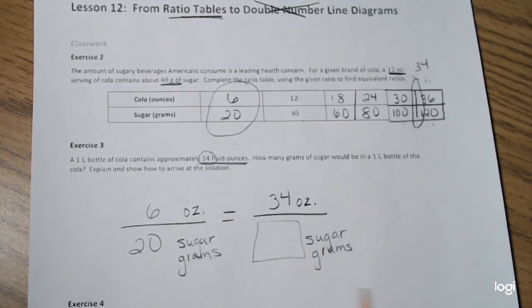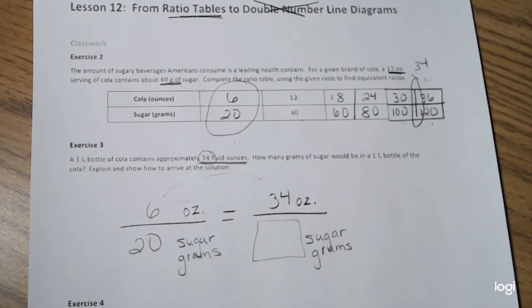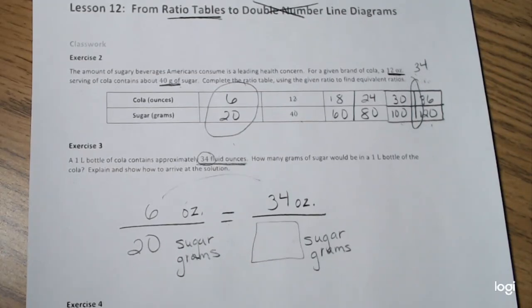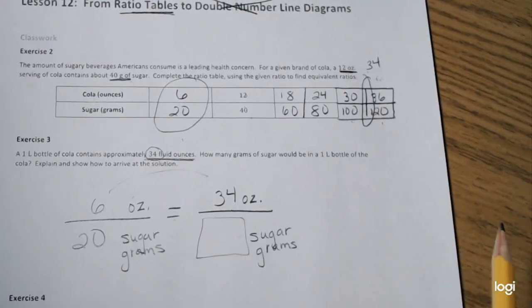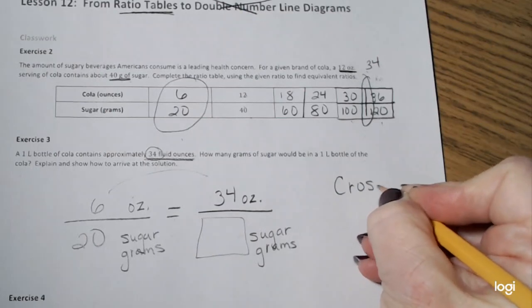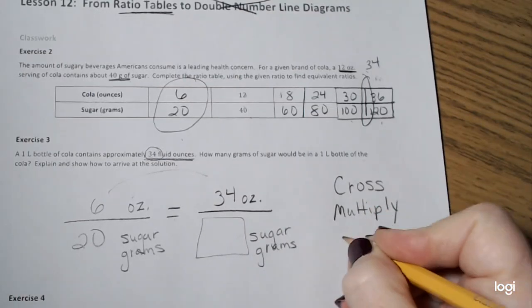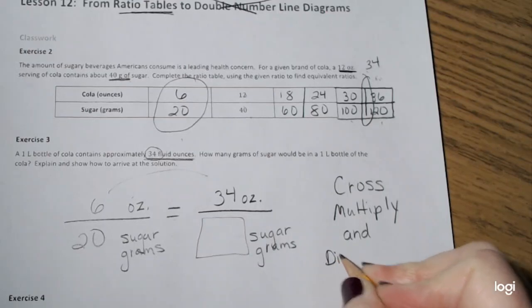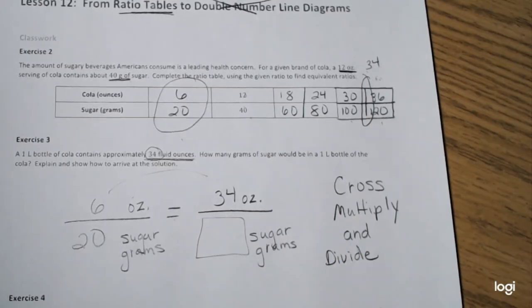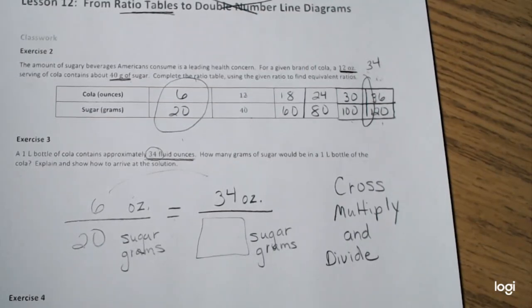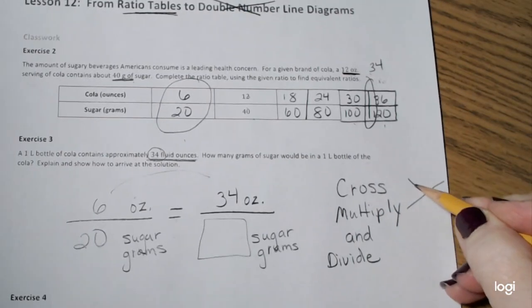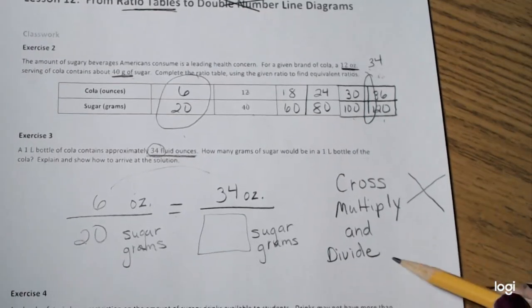Well, we've been busy trying to go across like this. But if you notice, 6 cannot go into 34. There's nothing that I can multiply 6 by to get that answer. So I'm going to have to solve my proportion in a different manner. And what I would like for you to do is right over here, I want you to write these words. Cross multiply and divide. Cross multiply means we're going to go cross like this. Then we're going to have to divide.